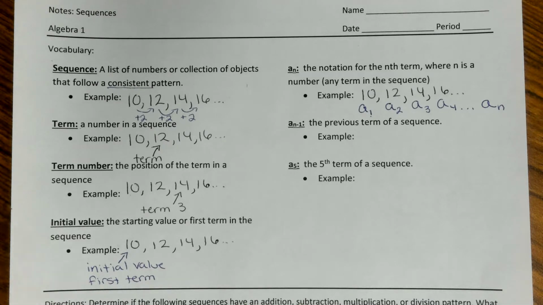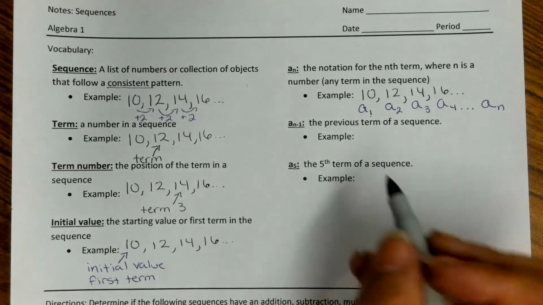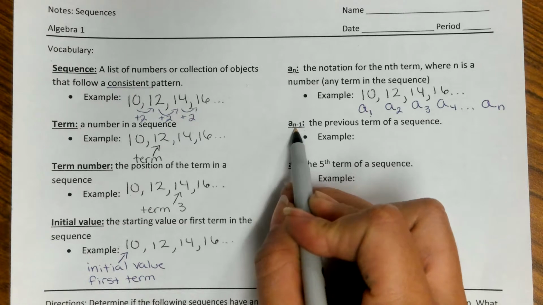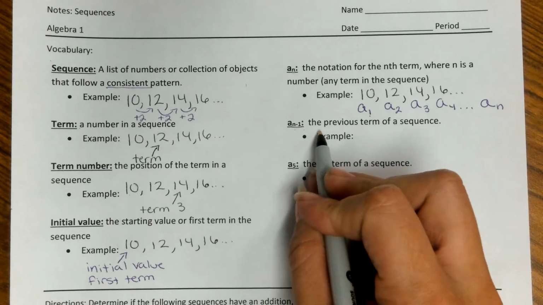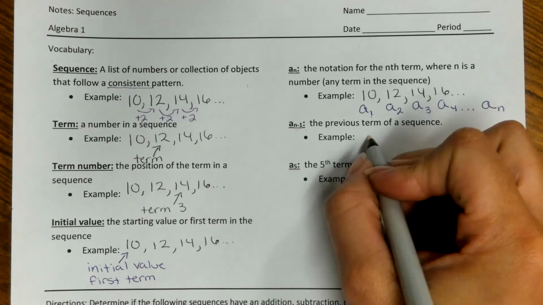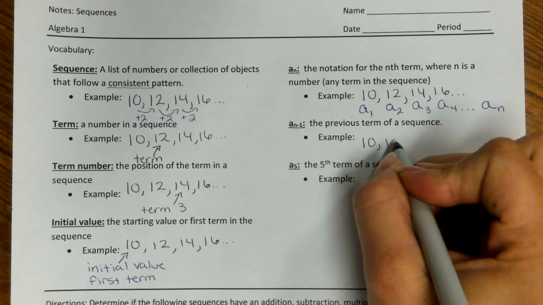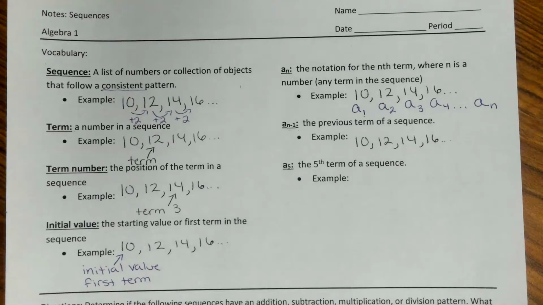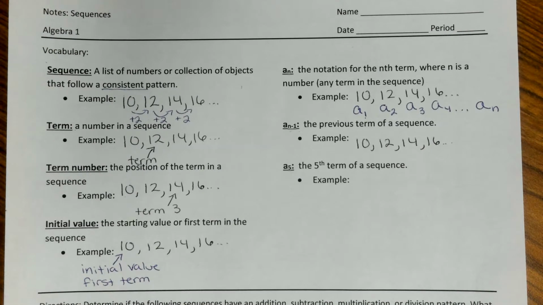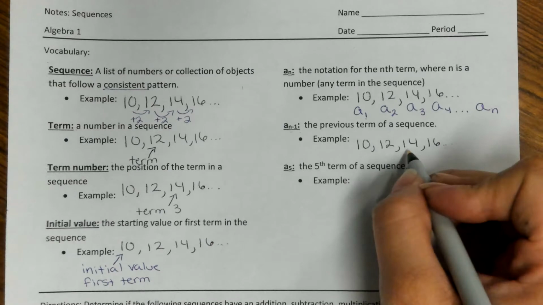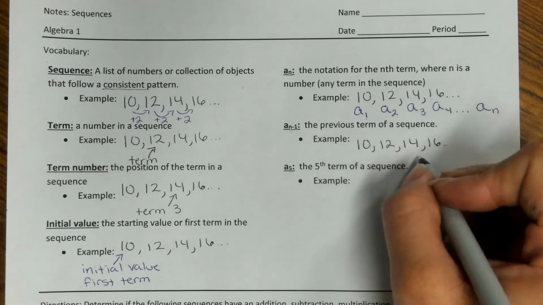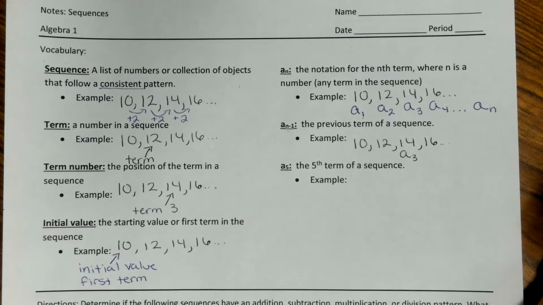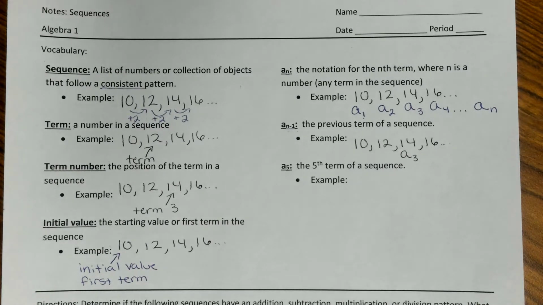The previous term of a sequence is a sub n minus 1. So that's this n minus 1 on the bottom of a. So we say a sub n minus 1. That's talking about the previous term of a sequence. So we have 10, 12, 14, 16, and so on. Then we'll have, let's say 14 is a sub 3. Okay? But we want to see what's before 14.